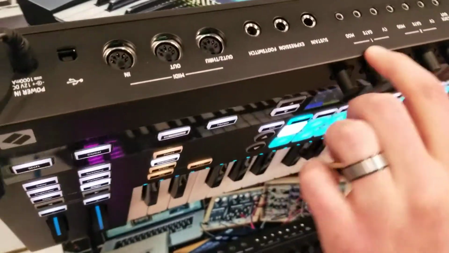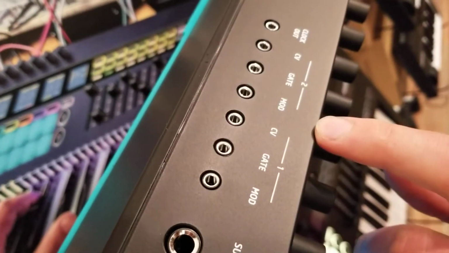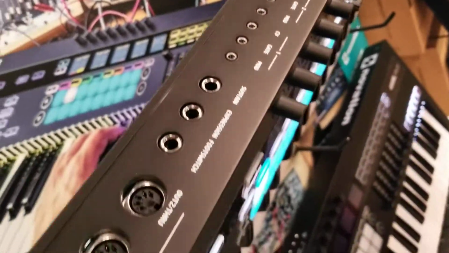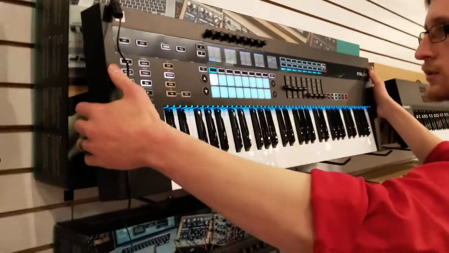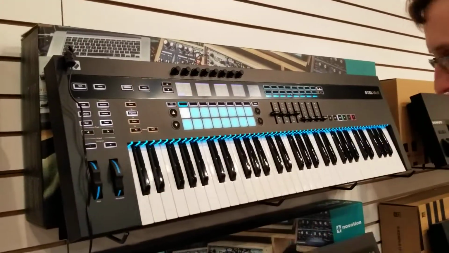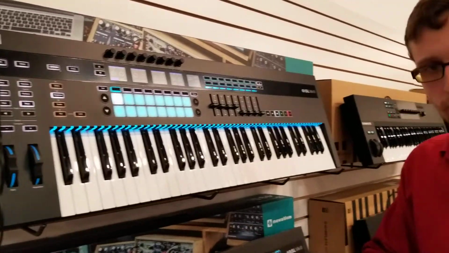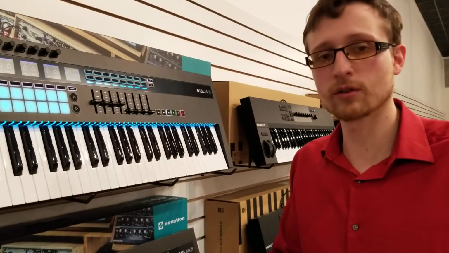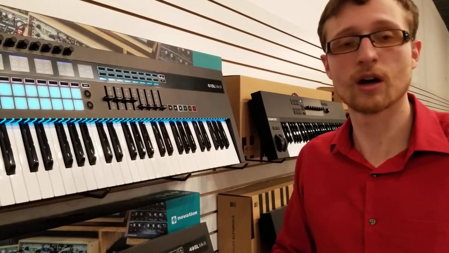But you also have right here ways of doing CV, which is control voltage, which is what you need if you want to plug it into modular synthesizers. So there's some guys out there who love doing the hardware side, where you buy little modules and you plug them all together, and you have these patch cords, and it's pretty nerdy, but really fun. You get to have very physical control of your sound without ever touching a piece of software.